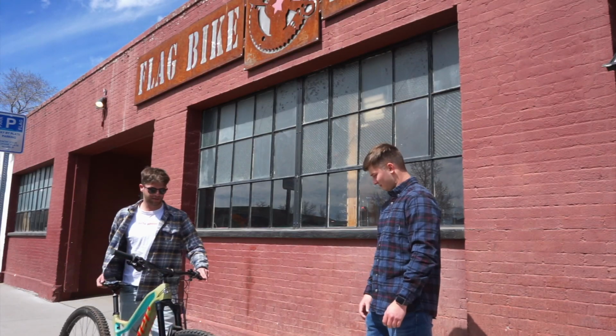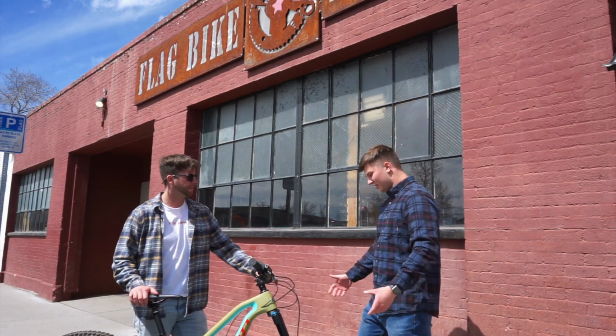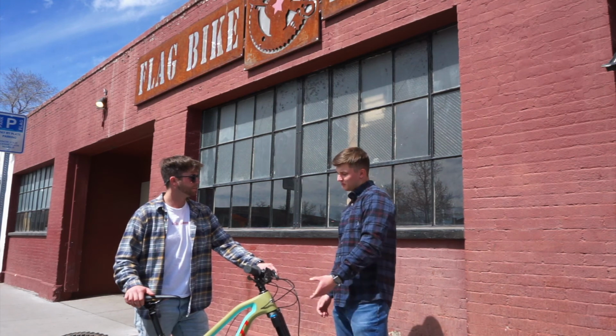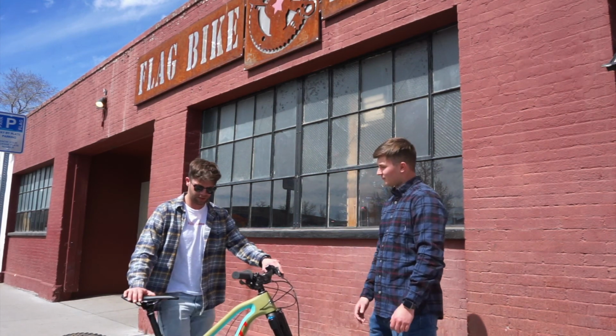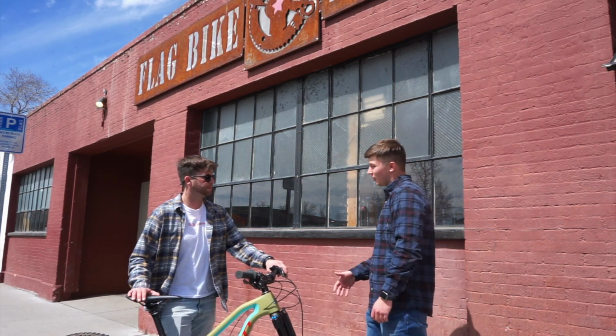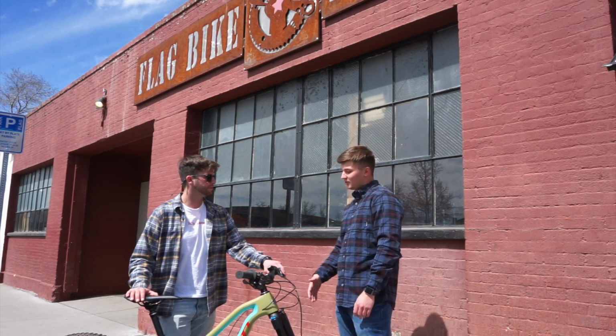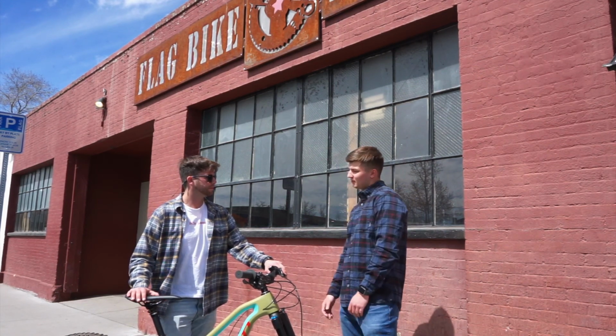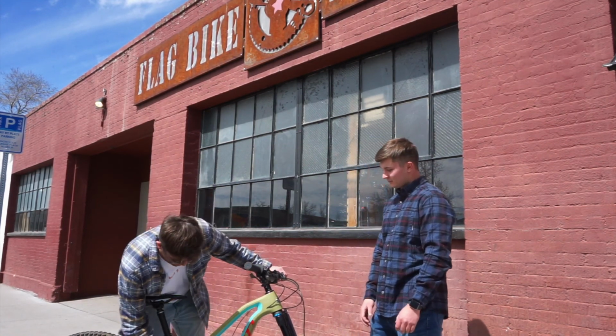Hey man, I just picked up this new bike. What do you think? That's an awesome bike. Did you have a chance to tune your suspension yet? What exactly does that mean? So mountain bikes have complex suspension that requires you to set it up for different trail types. So how do I know when it's tuned correctly?